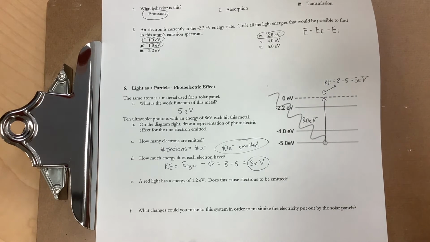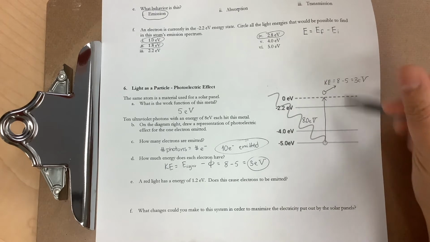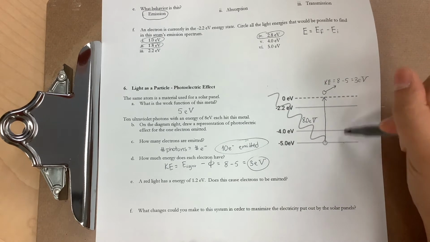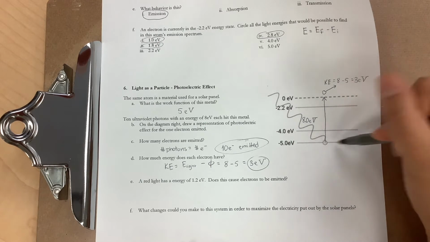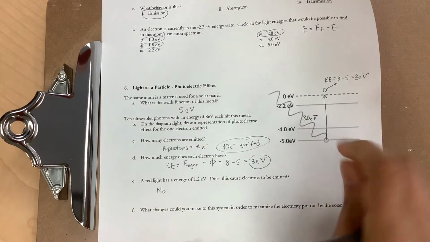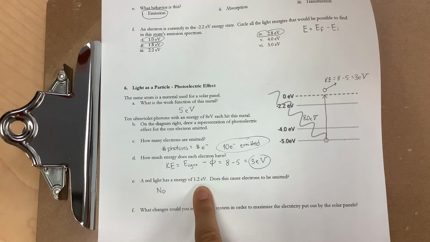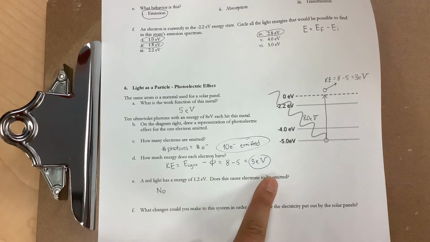Photoelectric effect doesn't work for all colors of light. If there was only 1.2 electron volts, then the electron wouldn't be able to jump out. It would make it to about here. That doesn't even absorb because it doesn't match up with one of the energy levels. This does not cause electrons to be emitted because the incident light, this 1.2, is smaller than the work function, the 5. The light energy wasn't enough to overcome the work function, so no electrons came out.